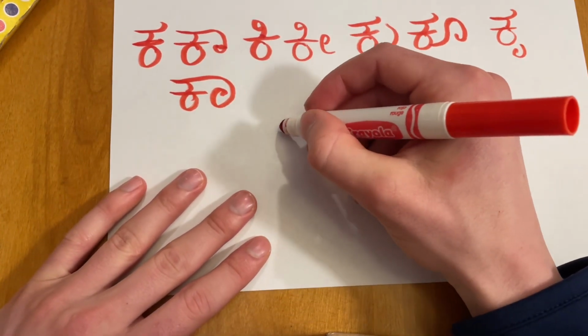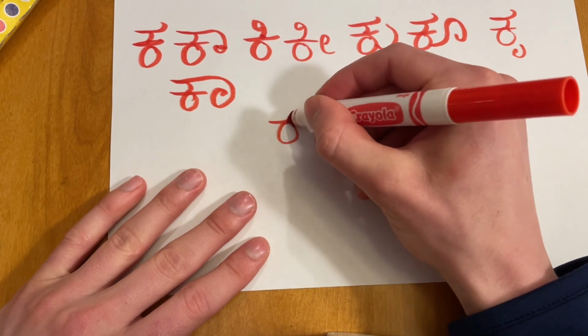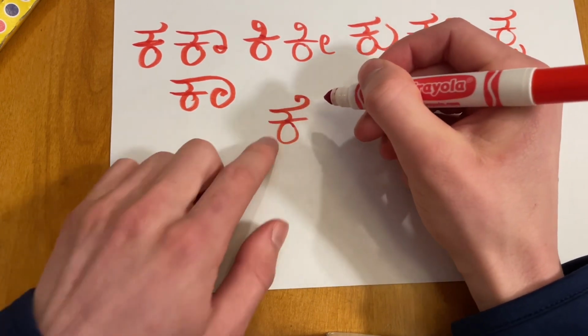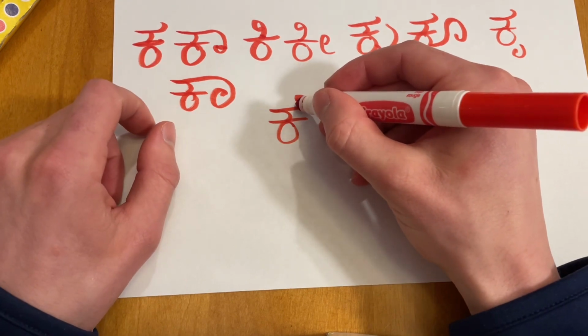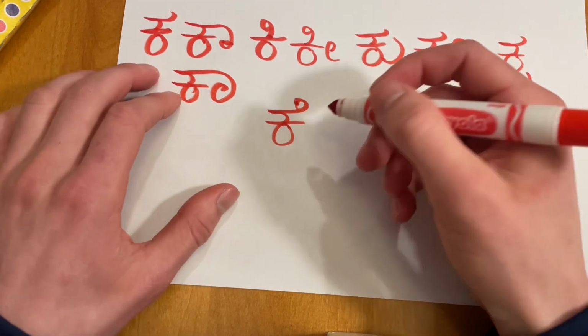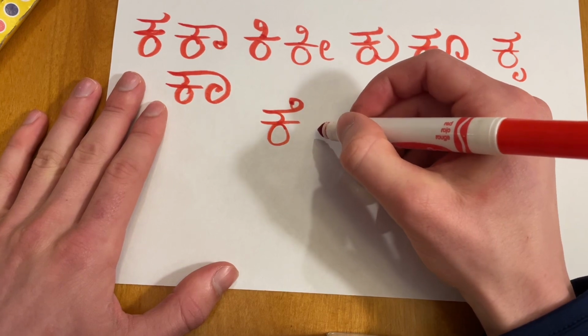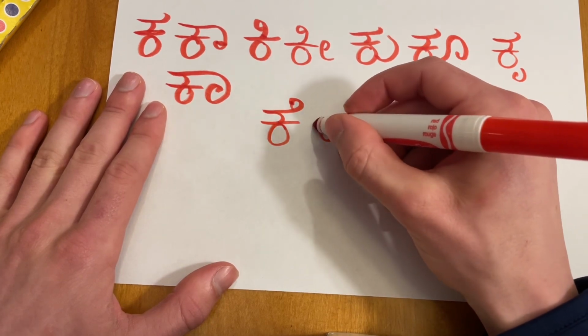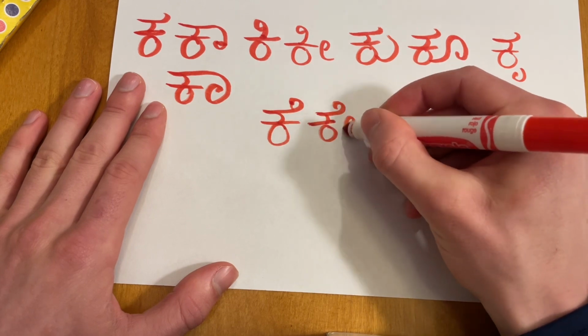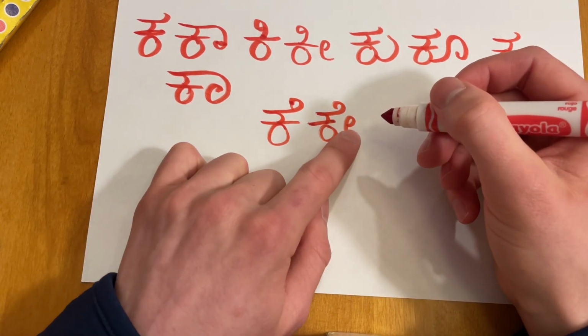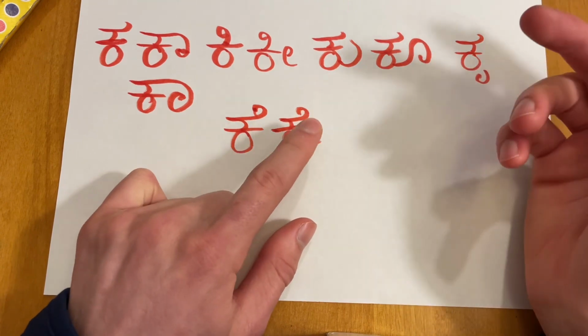Now we have ke. Just kind of change the end of that there from going up to almost coming around, and it can come around, it doesn't really matter. Then just like with ki, if you want to elongate it, you add that thing right there. Don't know what that's called.